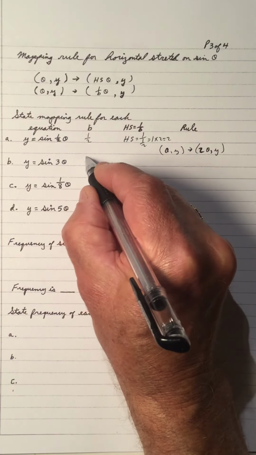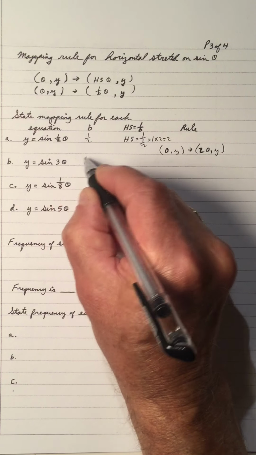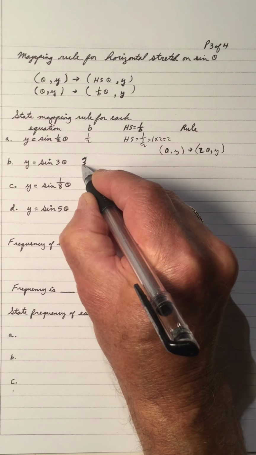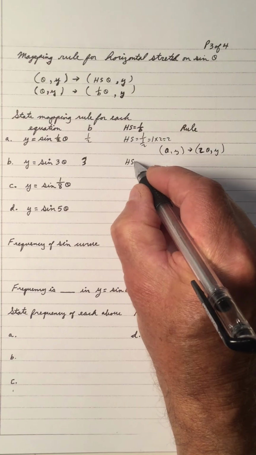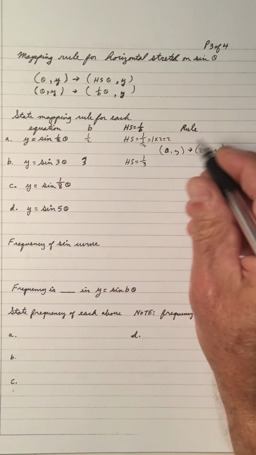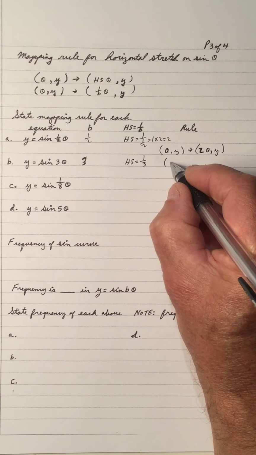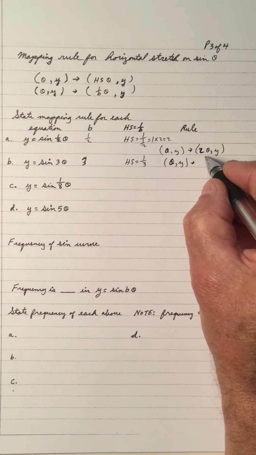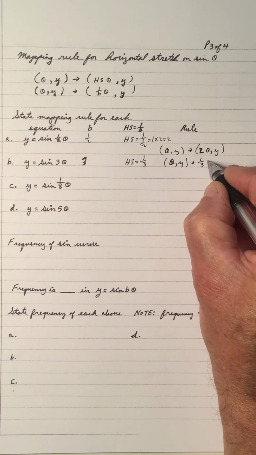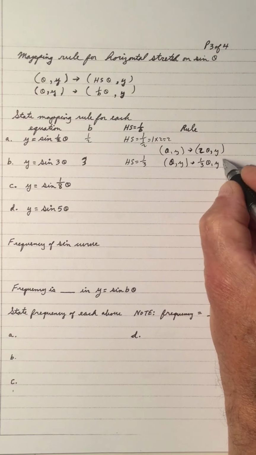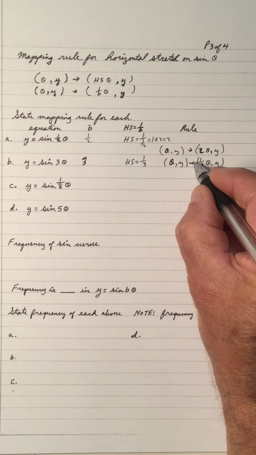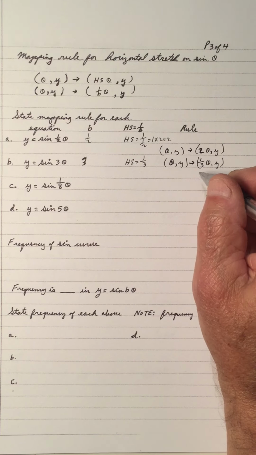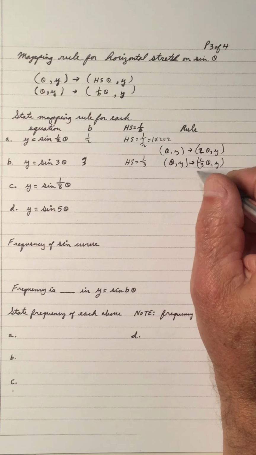And here b is 3. So the horizontal stretch is 1/3. So the mapping rule is theta comma y maps to 1/3 theta comma y. And the horizontal stretch is affecting theta. In other words, instead of an x, we have theta because we're talking about the degrees.